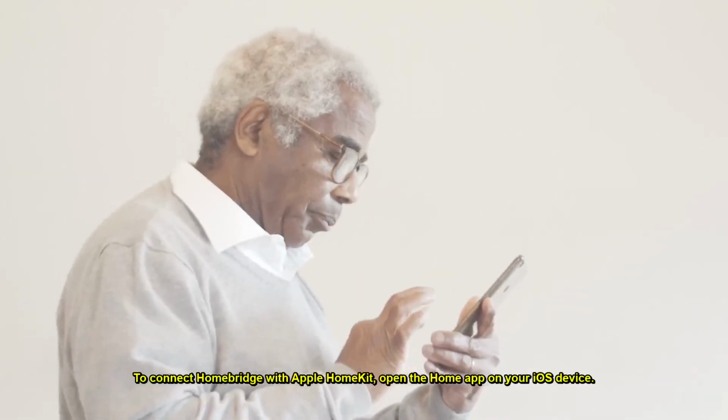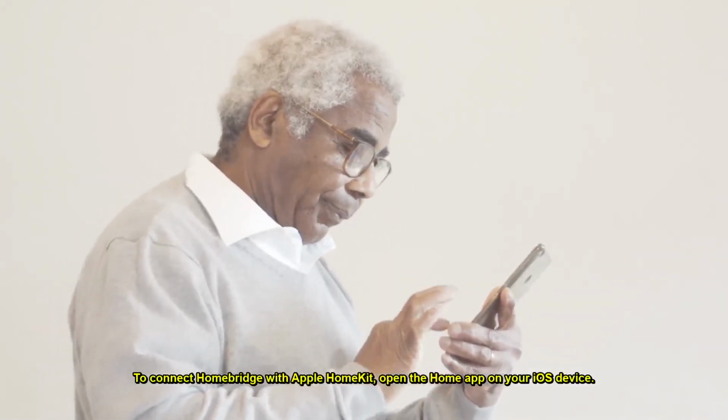To connect HomeBridge with Apple HomeKit, open the Home app on your iOS device. Tap on the Add Accessory option. Scan the HomeBridge QR code displayed on the HomeBridge UI. Once the QR code is scanned, your Ring devices should appear in the Home app. Assign your Ring devices to different rooms as desired.